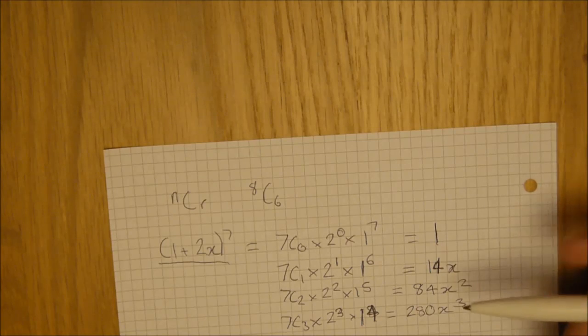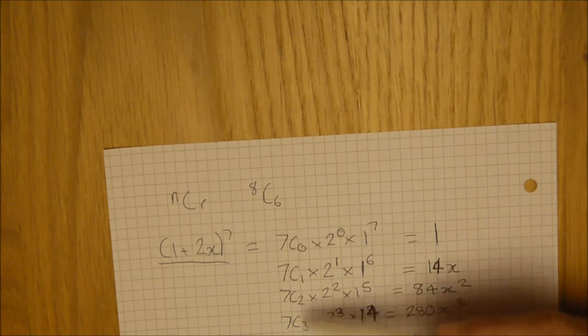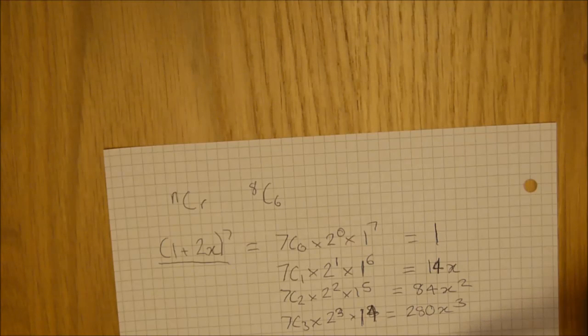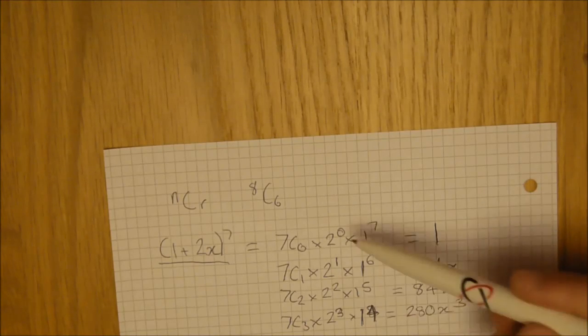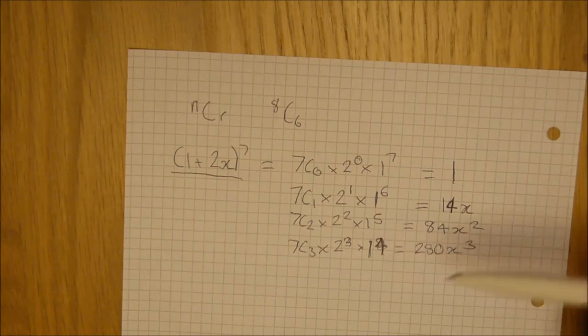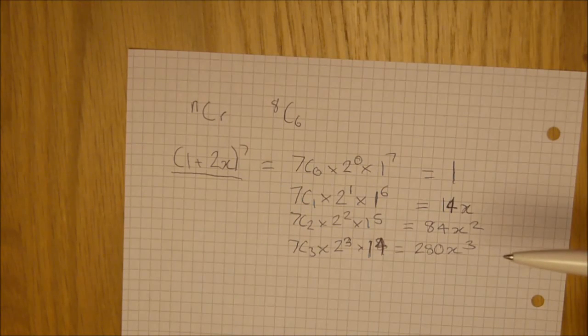you can see the trend developing, and if you wanted to go further you can see how you'd go further. So it'd be 7C4 times 2 to the 4 times 1 to the power of 3. But most of the time they'll only want you to do the first 4, maybe first 5 values, so you wouldn't really need to go any further than that.